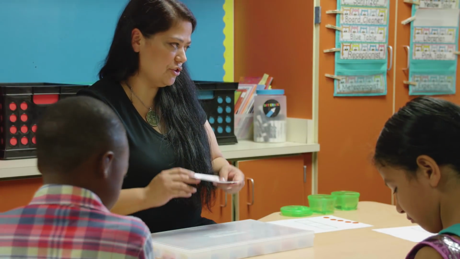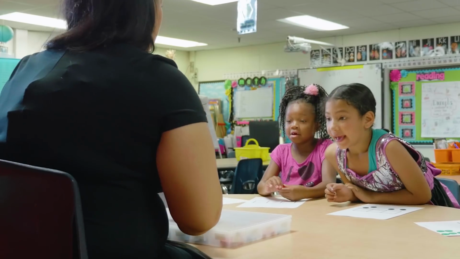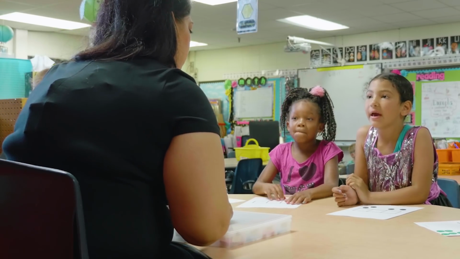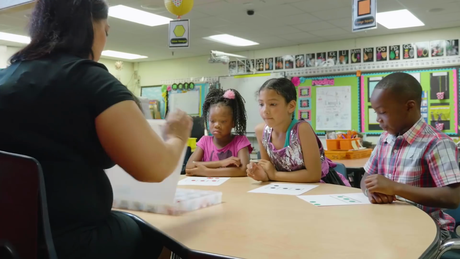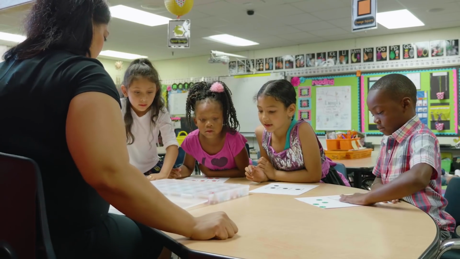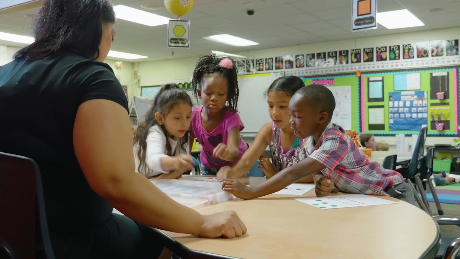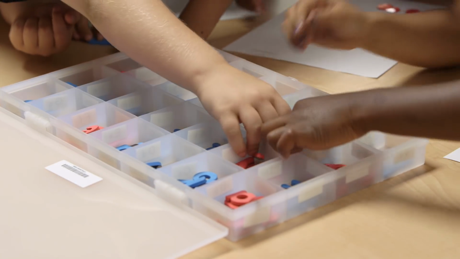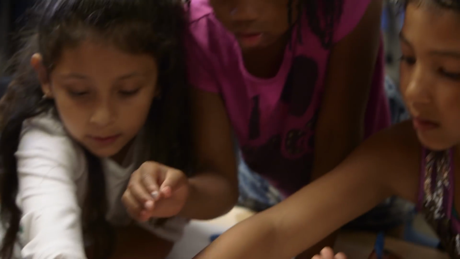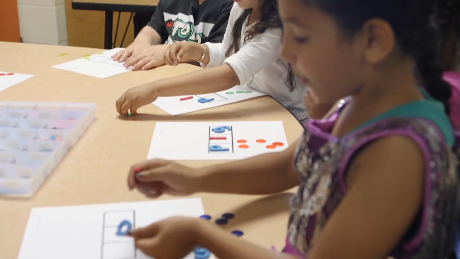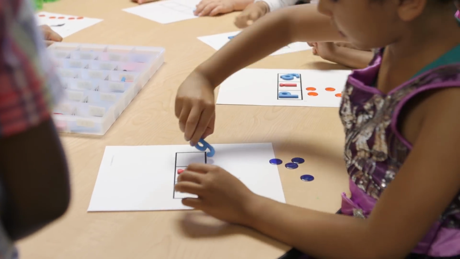Ready? Here's your word. Pig. What is it? Pig. All right, let's stretch those sounds out. Let me hear. All right, I'm going to let you get your letters again and build your word by yourself. Where is it? P. P. No, I have 7. Who moved it?